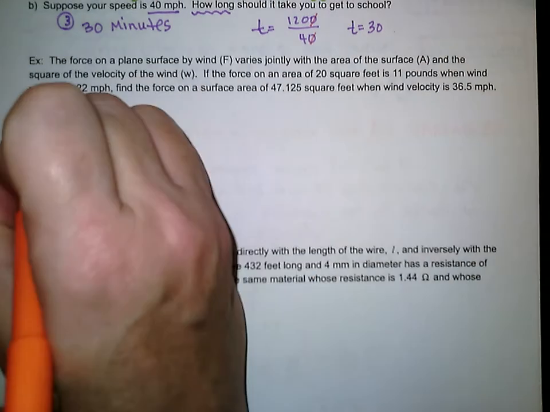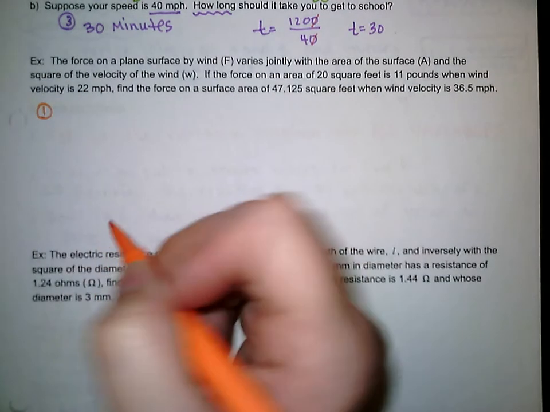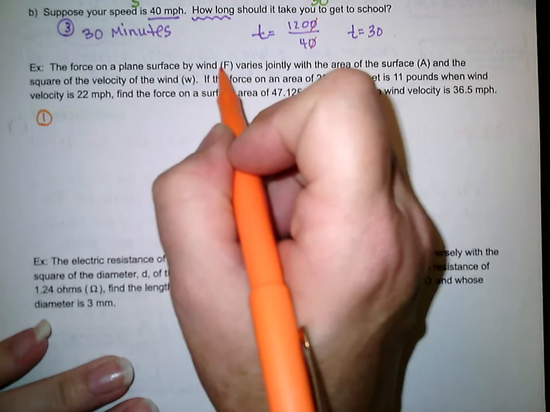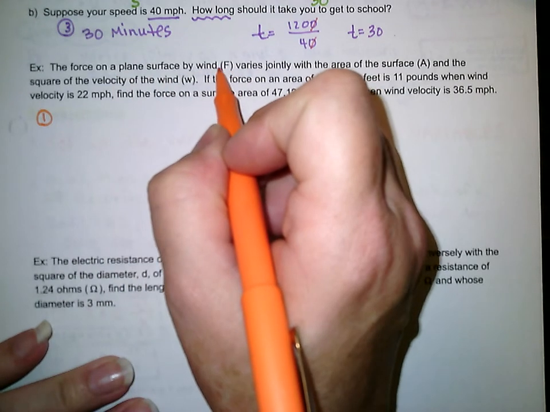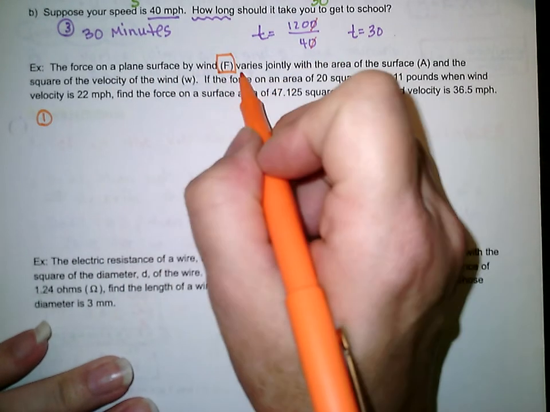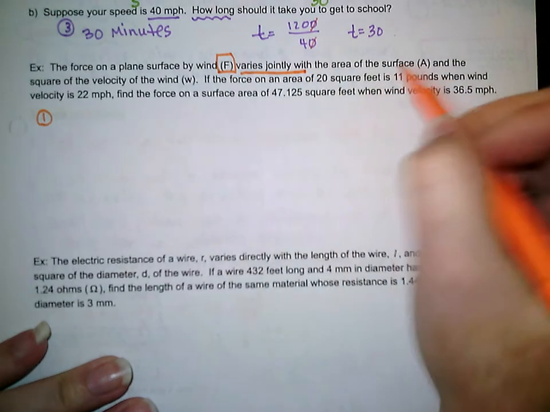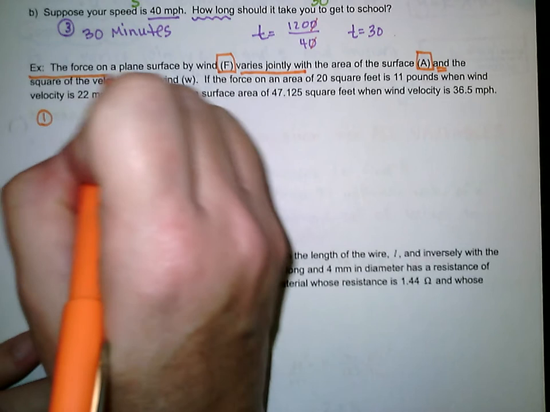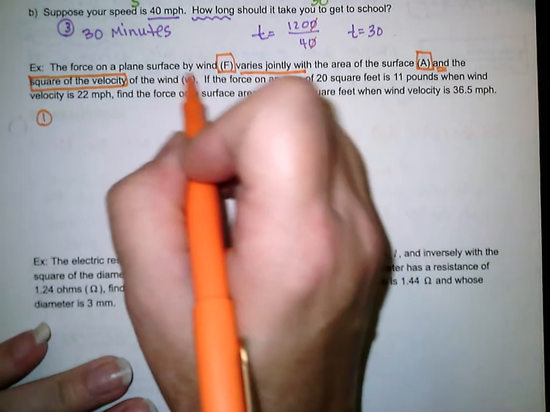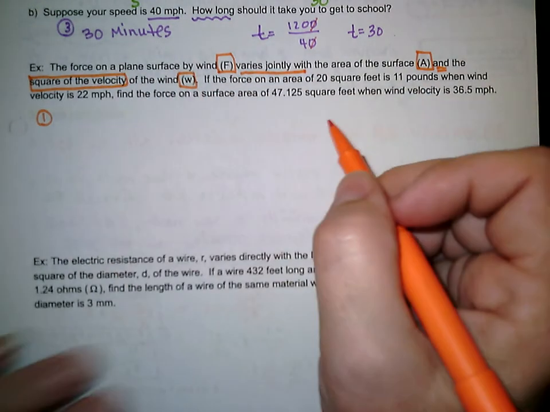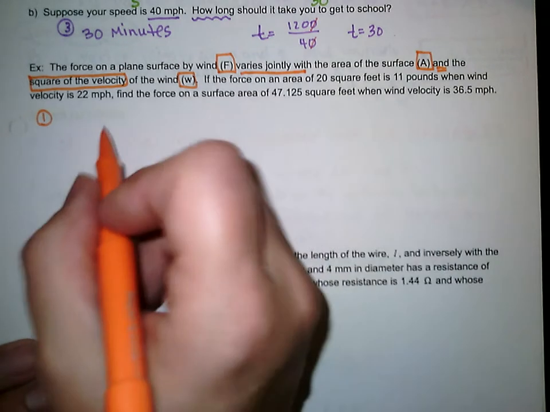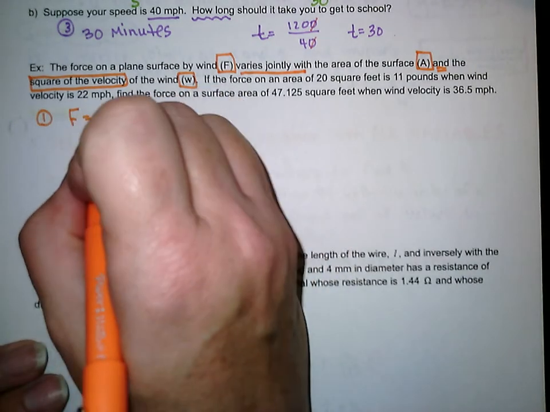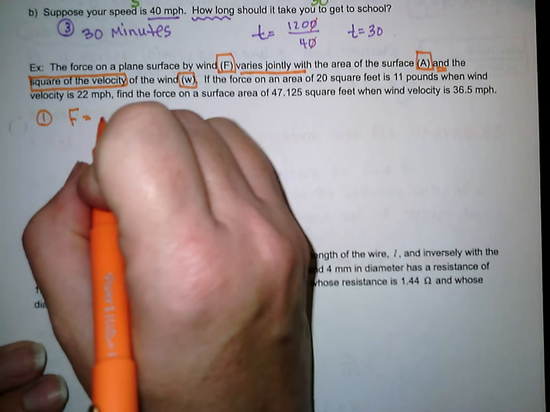So level 1 just tells us the relationships that are going on. So we've got the force on a plane surface by wind F. So F varies jointly with the area and square of the velocity of the wind, W. So that's our level 1. So force varies jointly means they're both multiplied in the numerator.